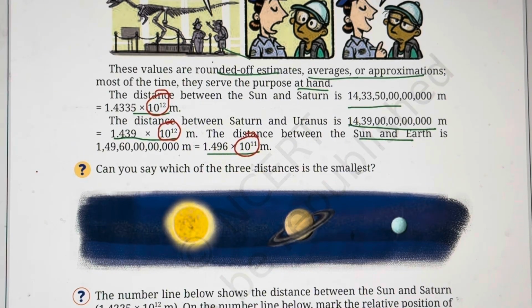So it is quite clear that this is the smallest. So which is the smallest? The distance between sun and earth, right? So you can look at the value of the power of 10, that is the value of y, and you decide that the distance is the smallest, and that's enough in this context, right?